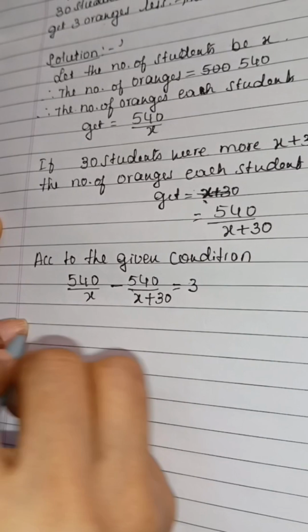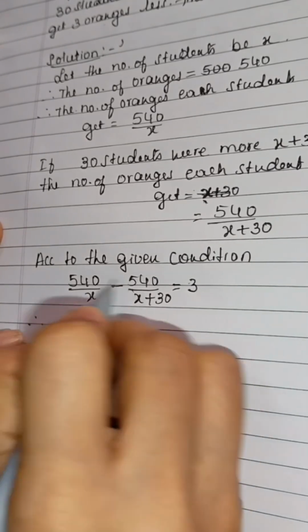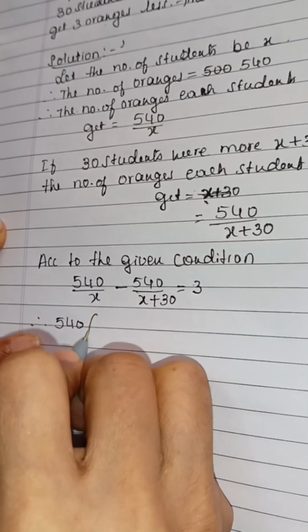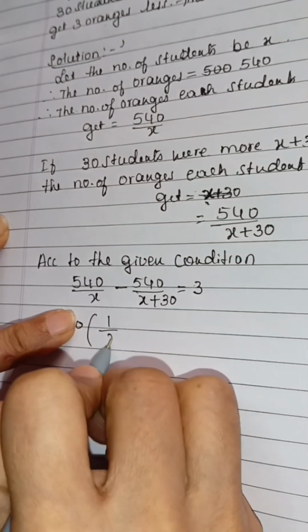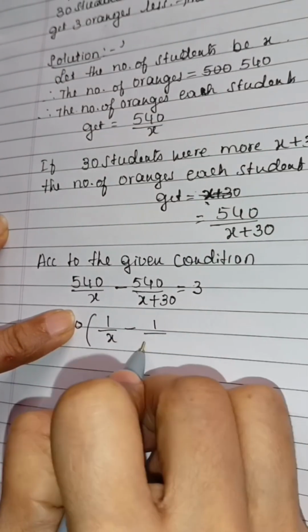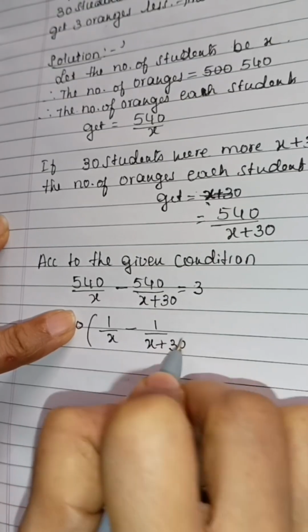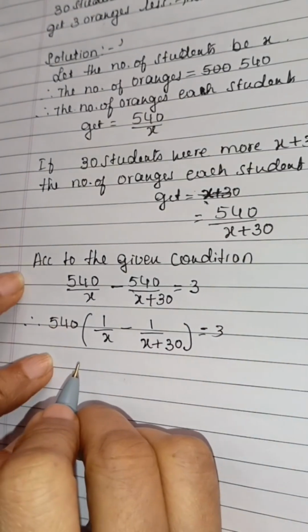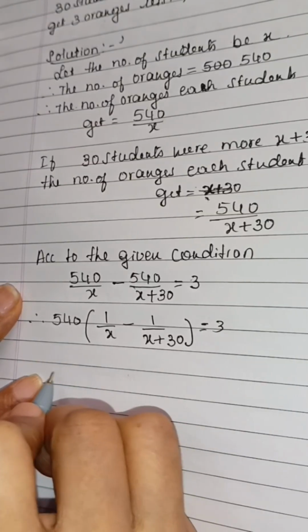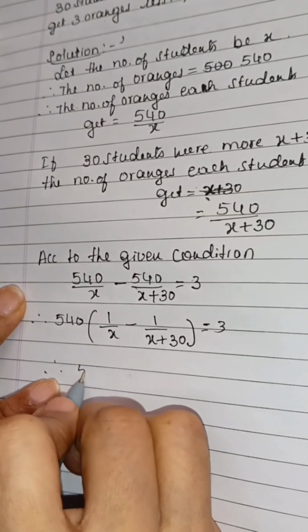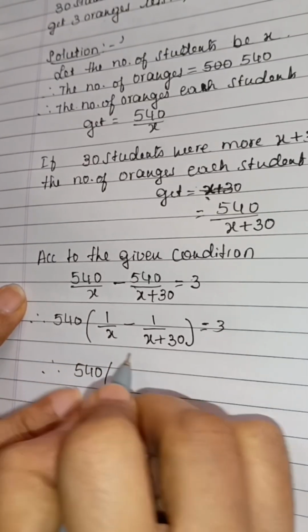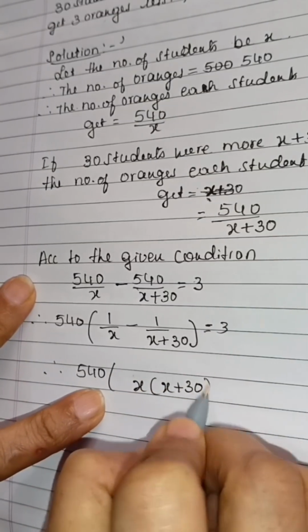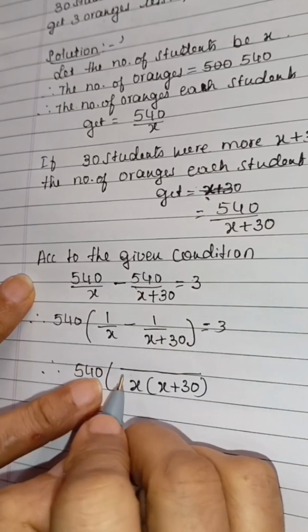Now here you can keep 540 out, so 1 by x remains, minus 1 by x plus 30, equal to 3. Therefore, 540 into x into x plus 30, like an LCM here.